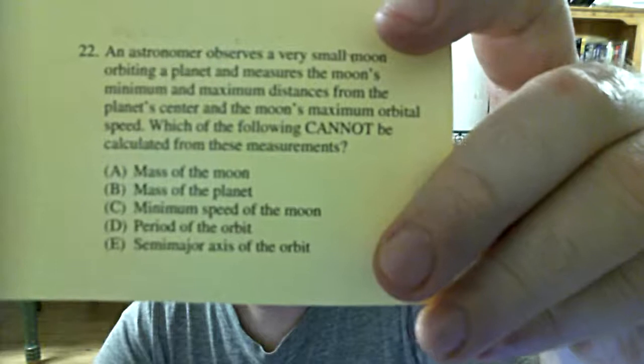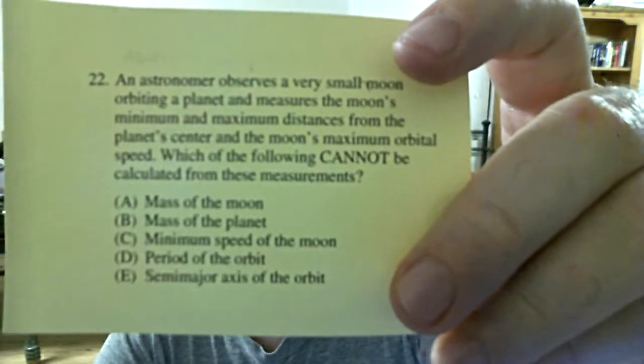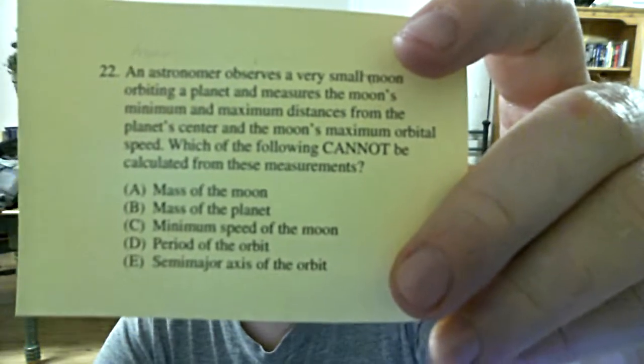So you can also get that because you have the minimum and maximum distances from the planet's center. And so if you're imagining the planet sitting at one of the foci of an ellipse, and you have those two distances to the outside, you can easily get answer E, the semi-major axis. From there, if you have the semi-major axis, you can calculate the period. The period is going to be related to the mass of the planet.